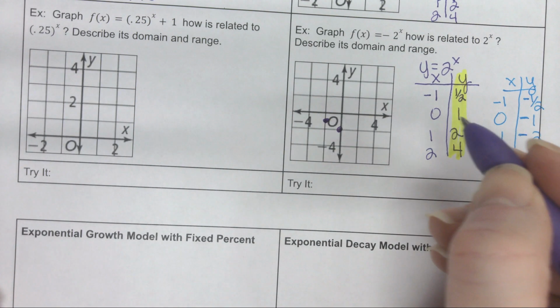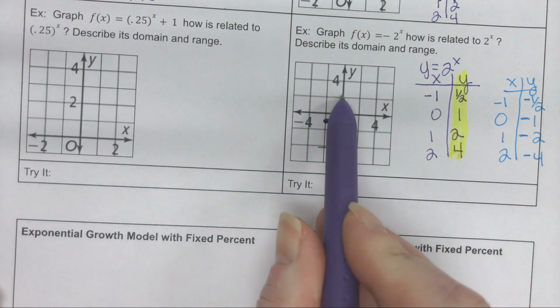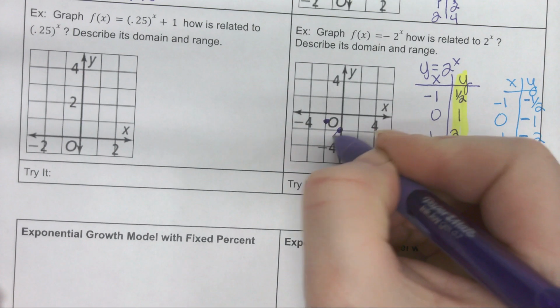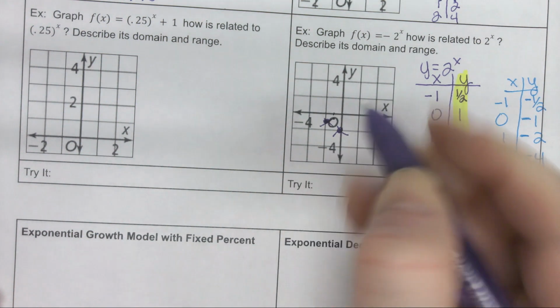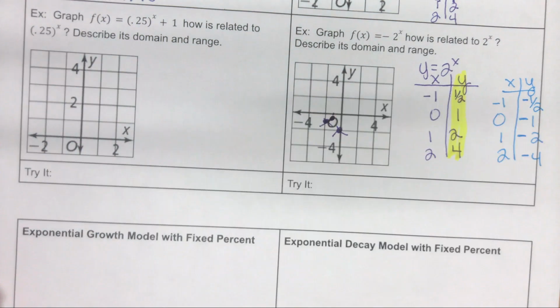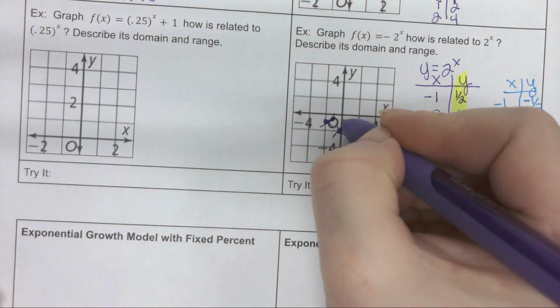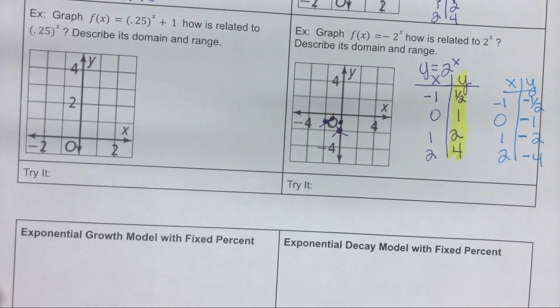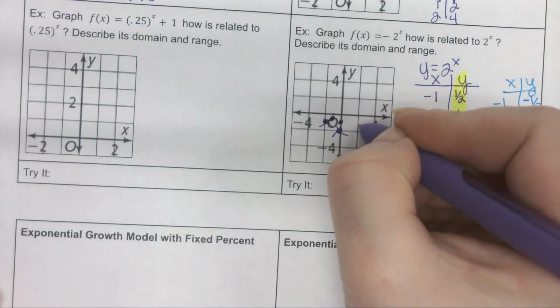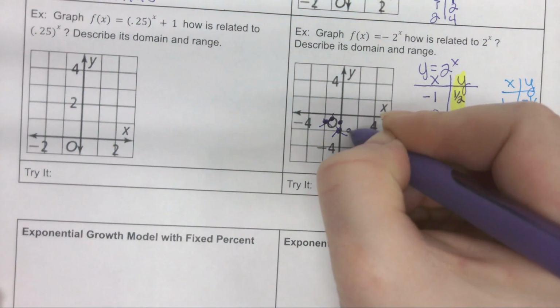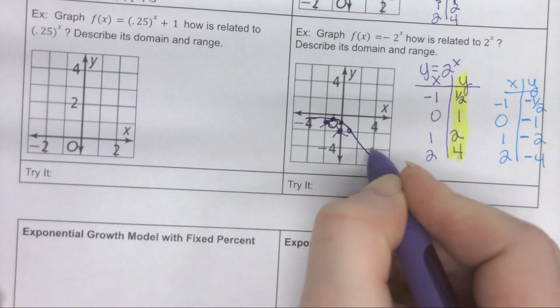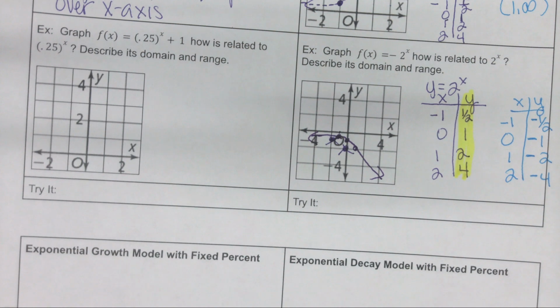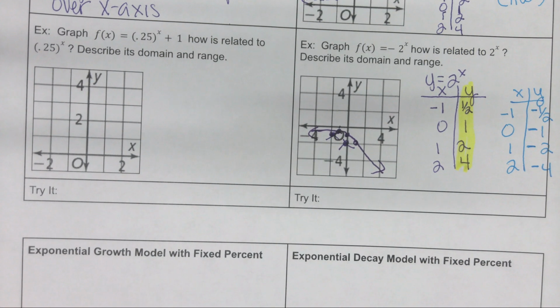What is the scale going by? 2's, sorry. -1, -1/2 would then be right about here. 0, -1, if this is going by 2, would be right here. And then 1, -2 would be right here. So that is an exponential graph, just flipped upside down.